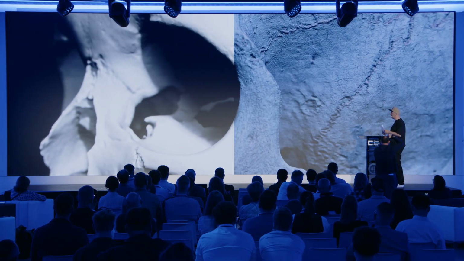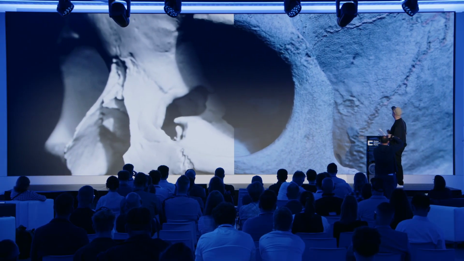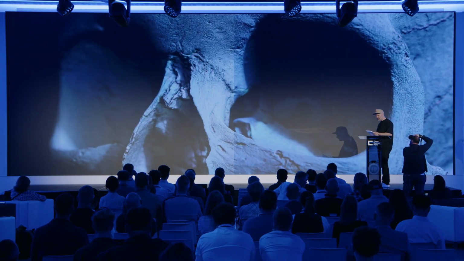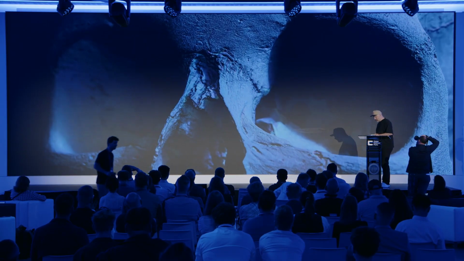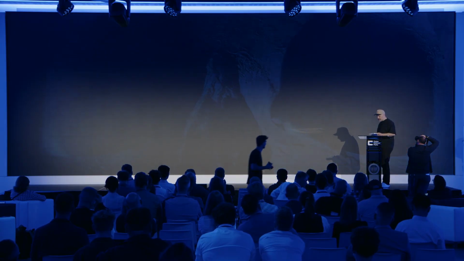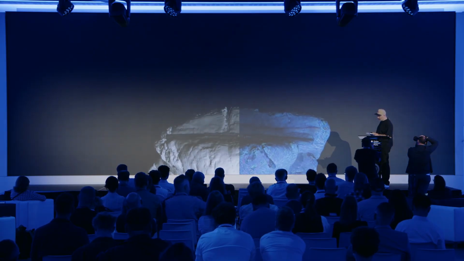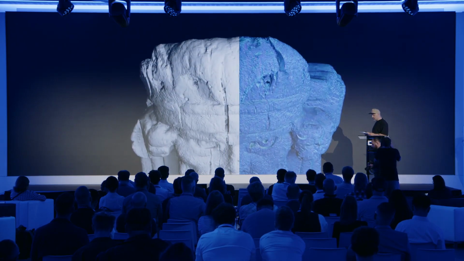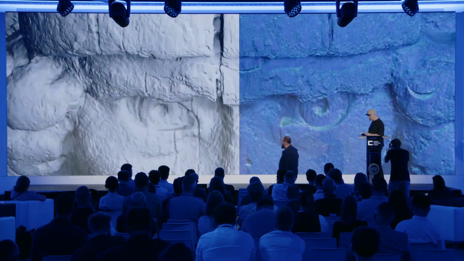On the left side, you see classic photogrammetry. On the right side, the combined technique with photometric stereo. I'd love to share a few examples of what a combined scan like this can deliver. And we're going to look at 3 case studies.